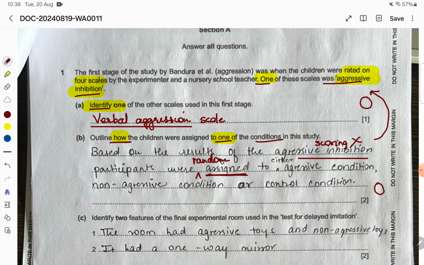Many times students feel we have written so much, and they will insist and they will argue, I wrote assignment, I named the conditions, still I did not get marks. Now do you see why? Because the key details are not there in the answer. Instead of this, the student should have written, based on the results of scoring on aggression, participants were arranged in triplets.